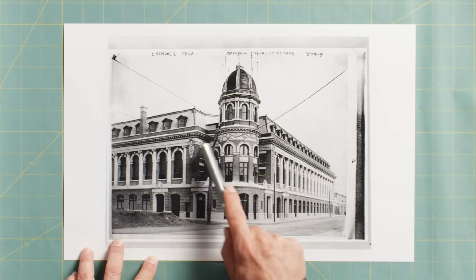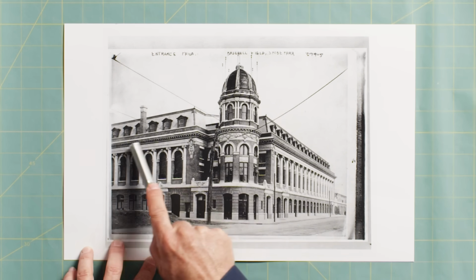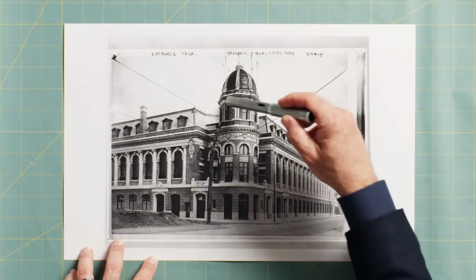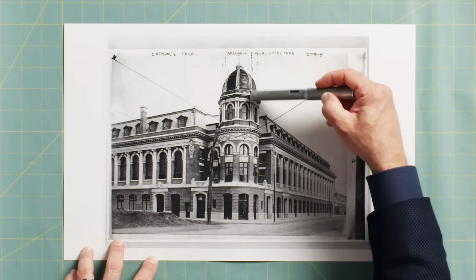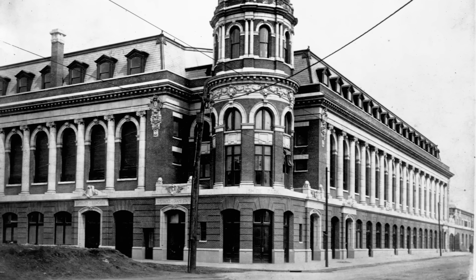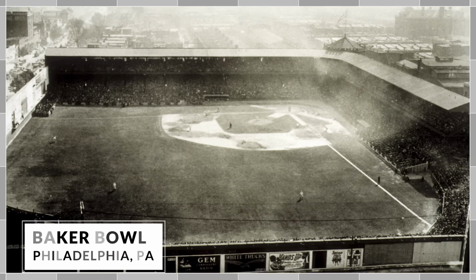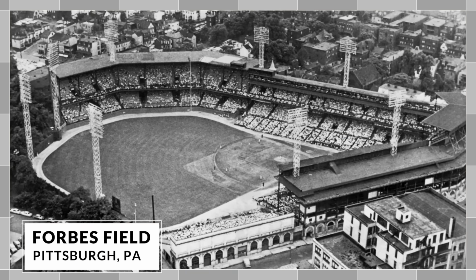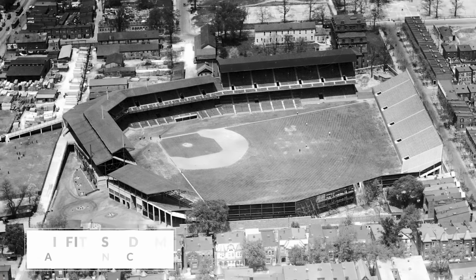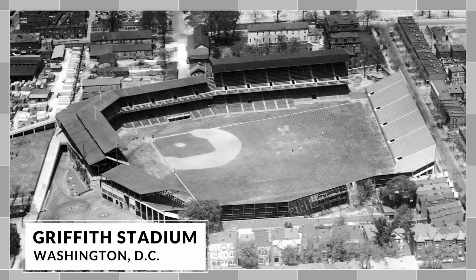These columns support this beautiful entablature with the dentils all along the edge that runs itself into the rotunda at the corner. That rotunda has this wonderful dome where you could see the ribs of the dome are expressed in these double columns. So from this angle, you would never know that there was a ball field beyond here. It just appears to be like any other office building at the beginning of the 20th century in Philadelphia. So this is really the beginning of the jewel box era of baseball stadiums in America. And what I think they meant by jewel box is two things. One, I think they meant these buildings are very ornamented and very decorated, but the other thing I think they mean is the small scale of them, almost like a jewel box they fit within the city.